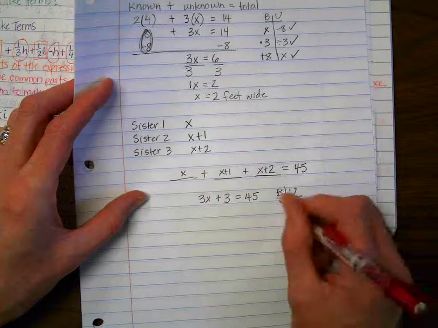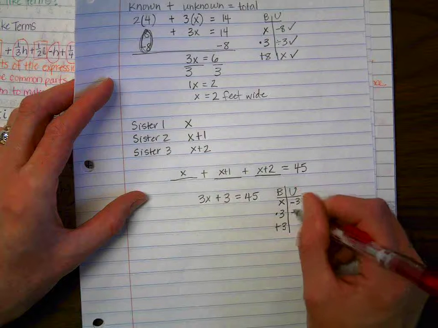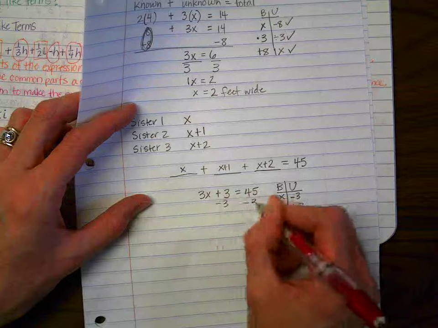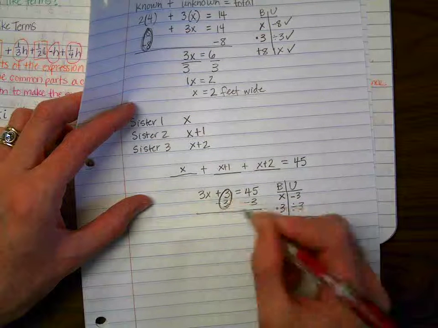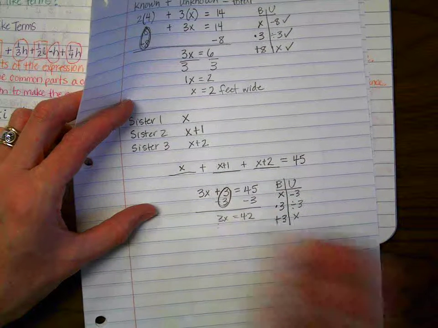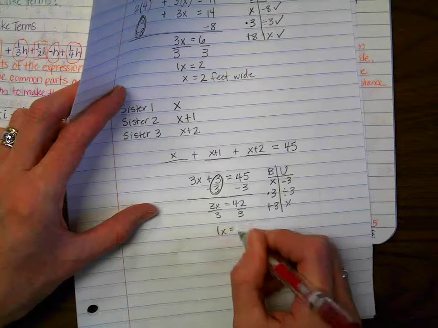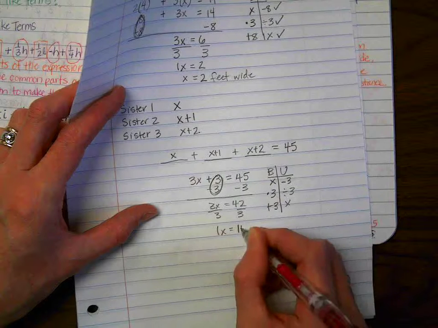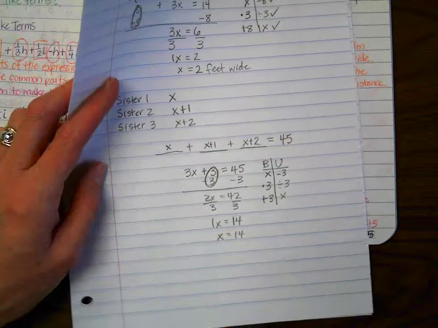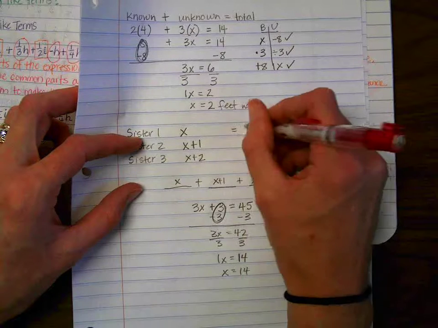And now we can use the build and undo chart. Okay, variables x, multiplied by 3, add 3, subtract 3, divide by 3, x. Okay, let's see if we follow the pattern. Subtract 3 from both sides, creating a 0 pair. 3x equals 45 minus 3 equals 42. Divide by 3 on both sides. This gives me a 1x. 3 goes into 4 one time with 1 left over. That makes 12. 3 goes into 12 4 times. So x equals 14. Now we're not done because we're supposed to figure out the ages of the girls.